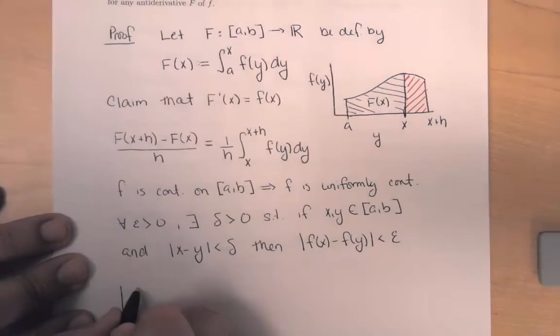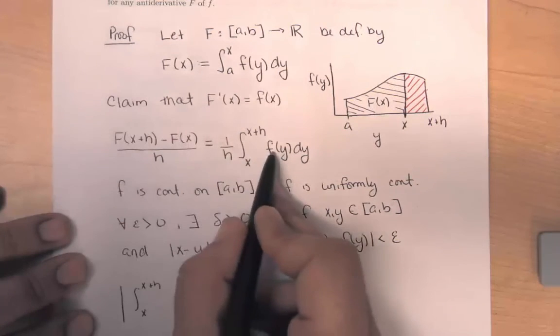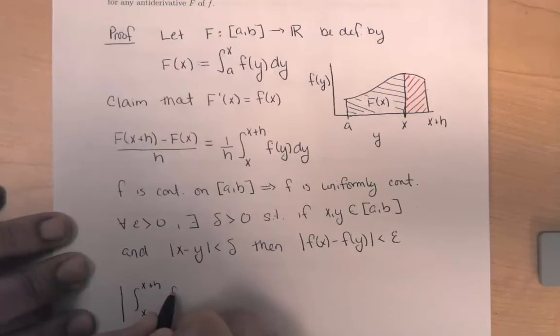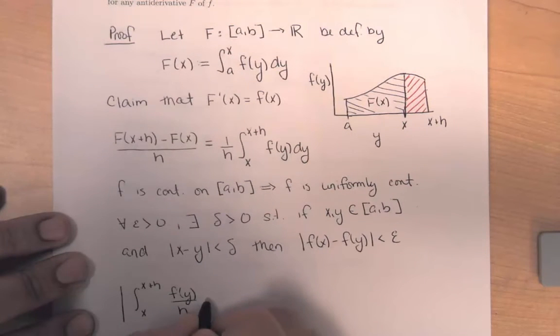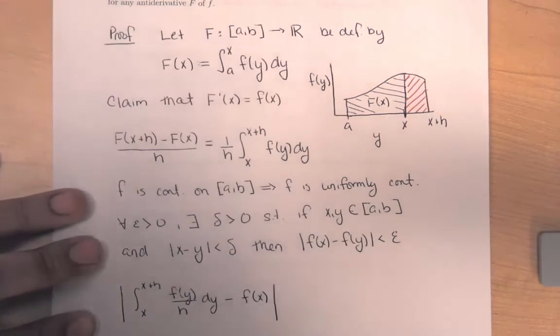So let's take a look at that difference. Right, remember that this is equal to this, the integral of f of y dy, minus f of x.